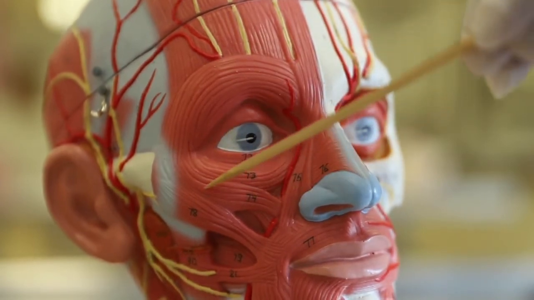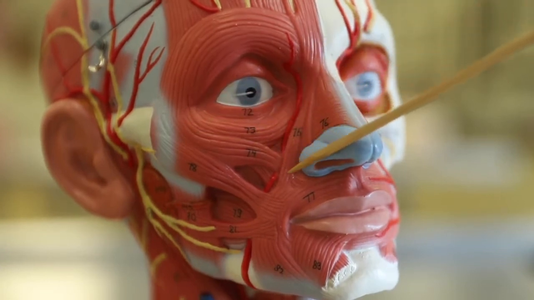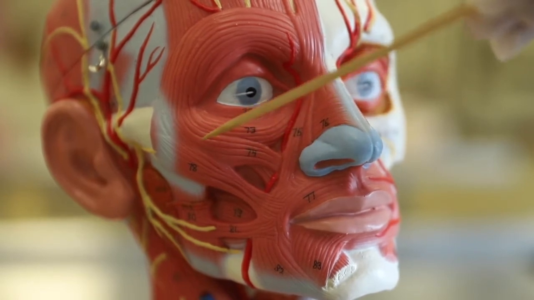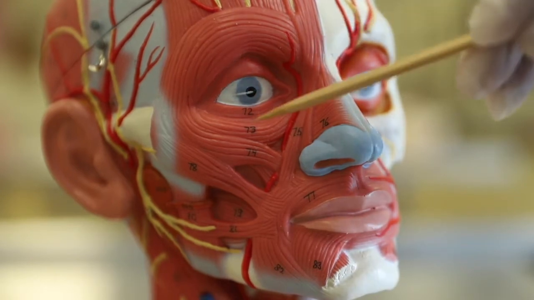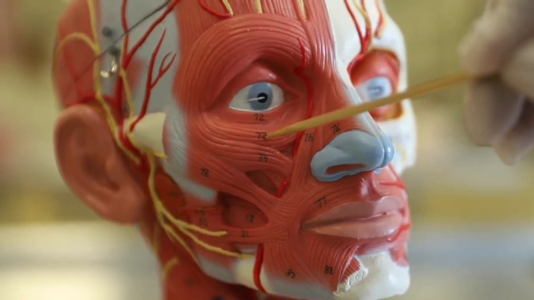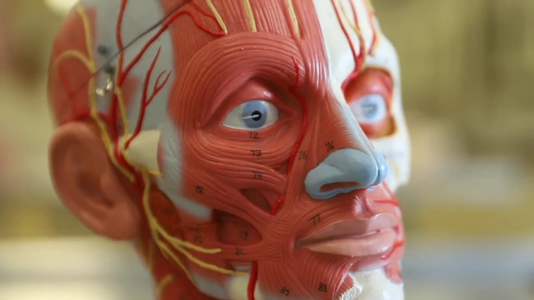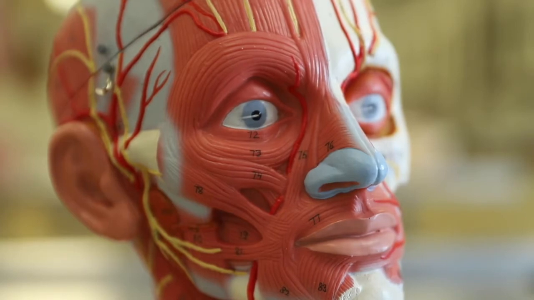This muscle is called zygomaticus minor. It arises from the cheekbone, or from the body of the zygomatic bone. As you see here, it's just like a continuation of the lateral fibers of the orbital part of orbicularis oculi.